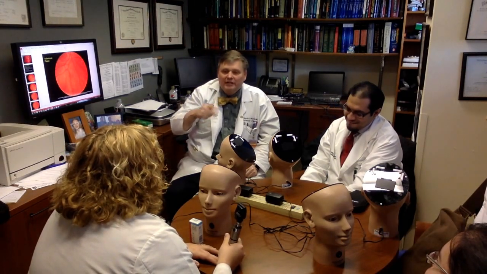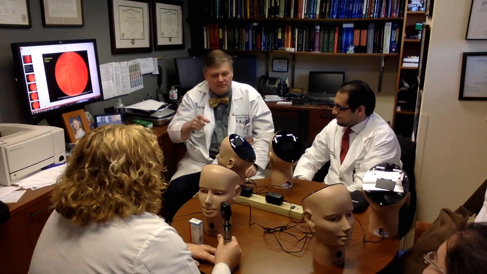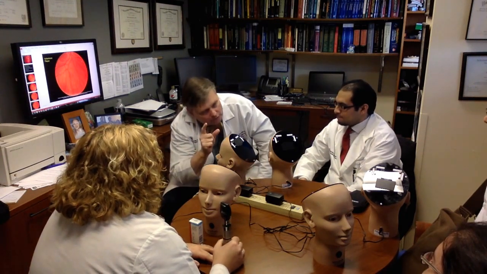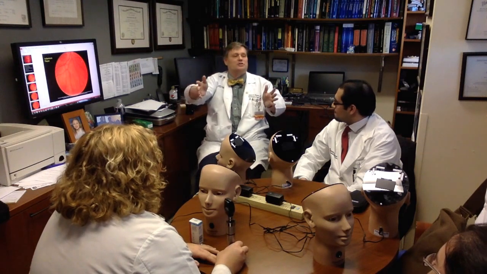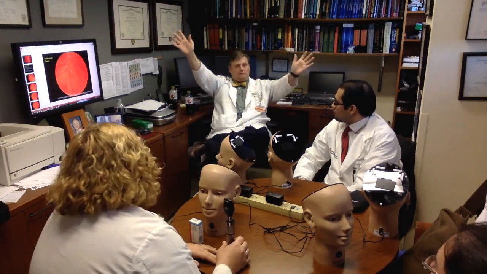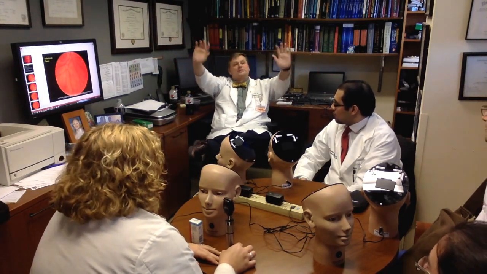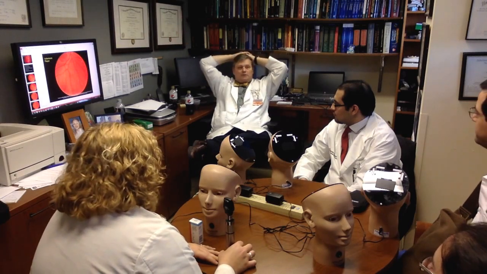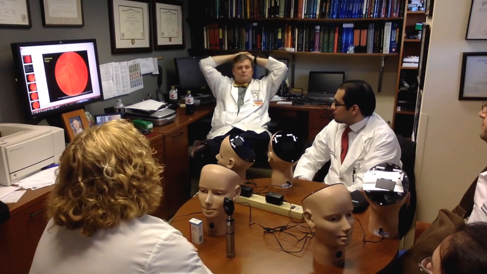Because then, when you get reasonably good at it, even when the pupils are small, you get a quick look, and you can say, okay, fine. At least the disc is sharp. There's not papilledema. The disc is sharp and it's not raised.